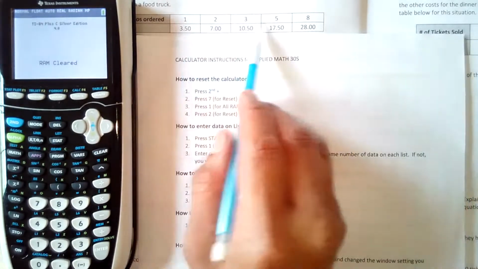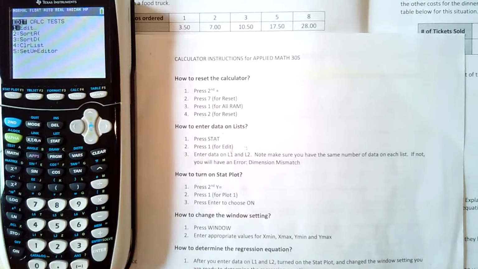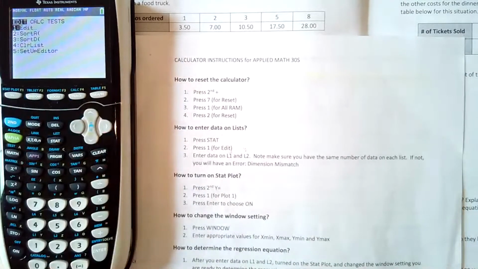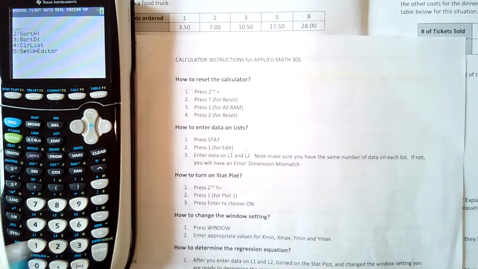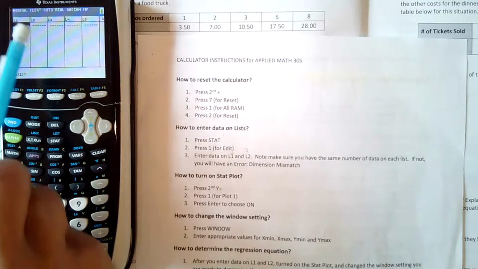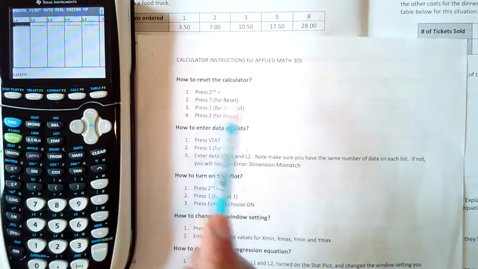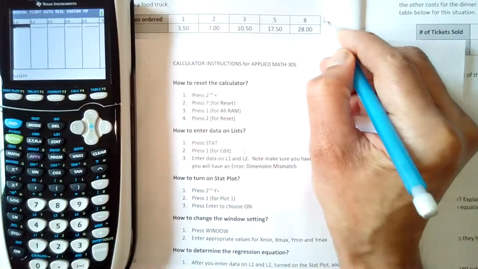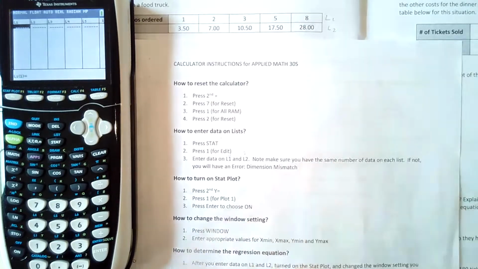So here's my data. I press my stat button and press 1 for edit. I can press enter or press 1. And there you should see blank columns. All these columns are blank. Now L1 would be your number of tacos ordered, and L2 the cost for the tacos.